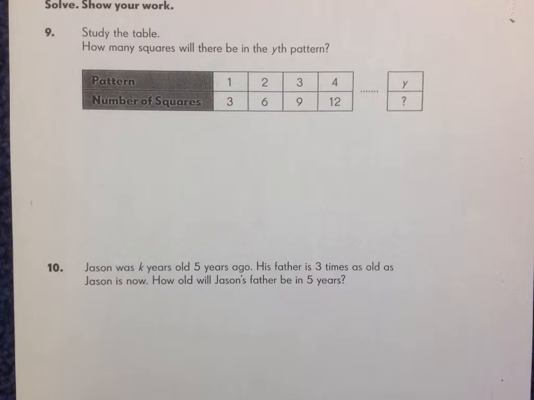Okay, I'm going to walk you through problems 9 and 10. This is on the homework, pages 43 and 44. Problem 9 shows you a table, a pattern of number squares. And it asks you how many squares will be in the Wythe pattern.